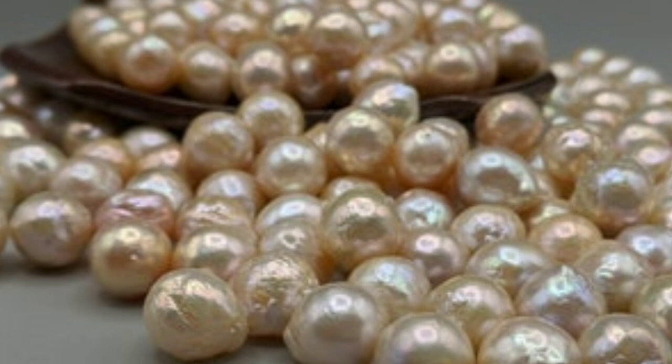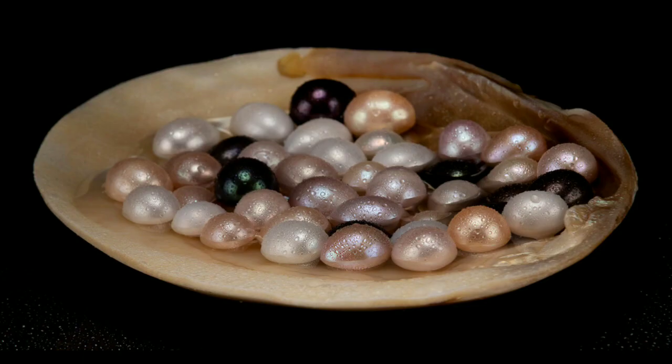The Tahitian cultured pearls are primarily from the French Polynesian saltwater cultured pearl, referred to as black pearls, and have a wide color range. They may be gray, black, or brown, and can have blue, green, purple, or pink overtones.